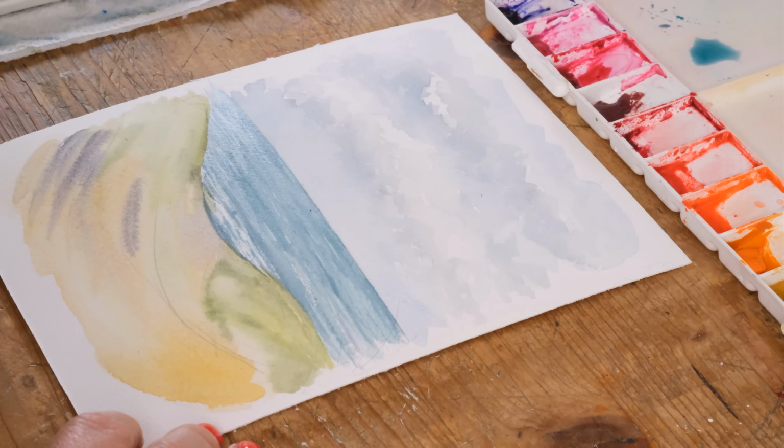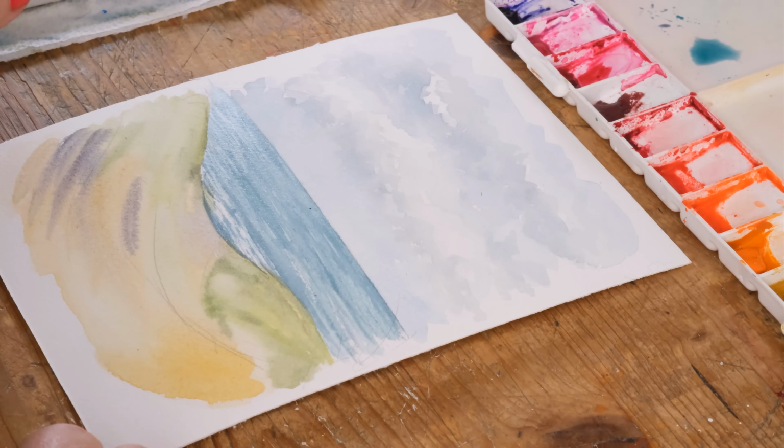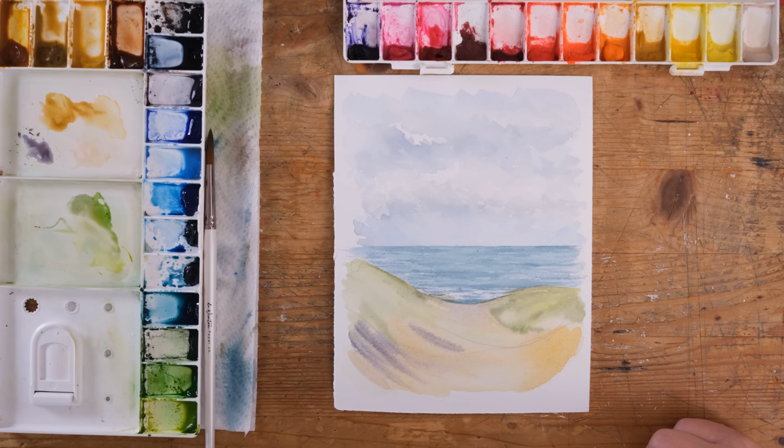So this is a little bit damp still, so I'm just going to give it another few minutes because I want it to be really dry for the next layer.